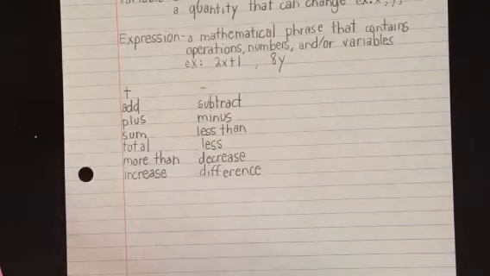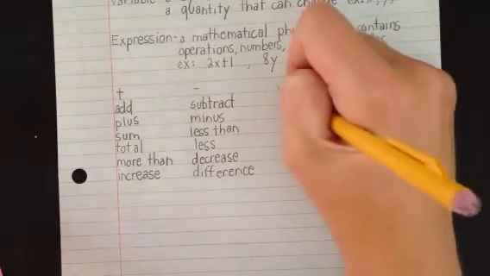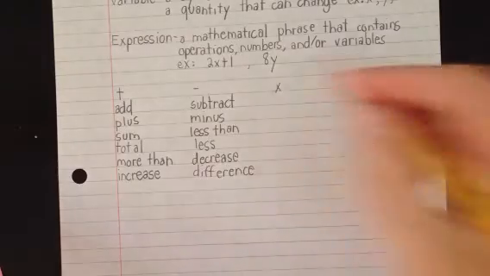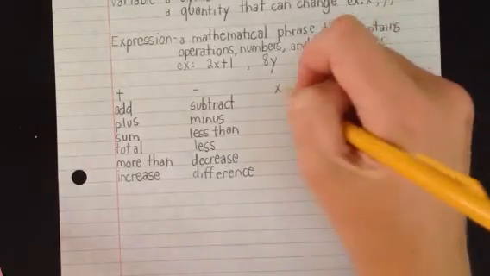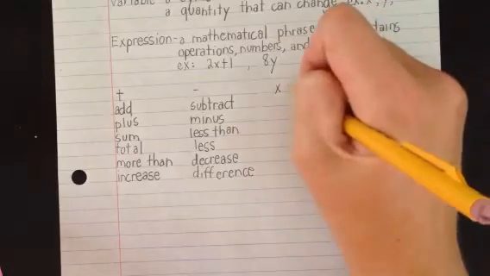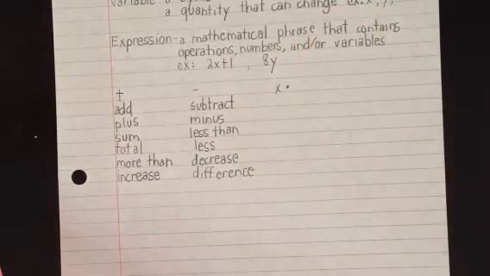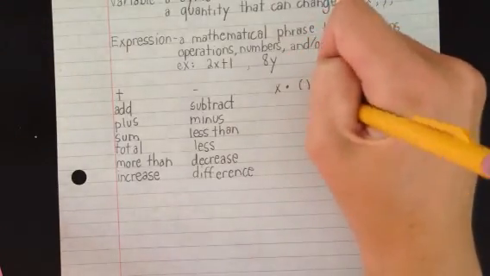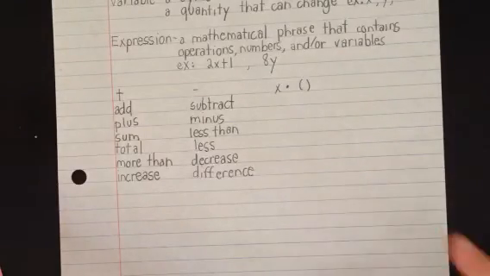All right, and some of the words you might see to represent multiply. Now remember, multiply can be represented in a couple of symbols. It could look kind of like an X, or it could look like a dot, or sometimes you might see parentheses.